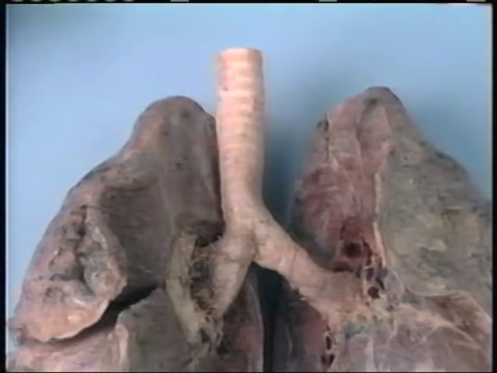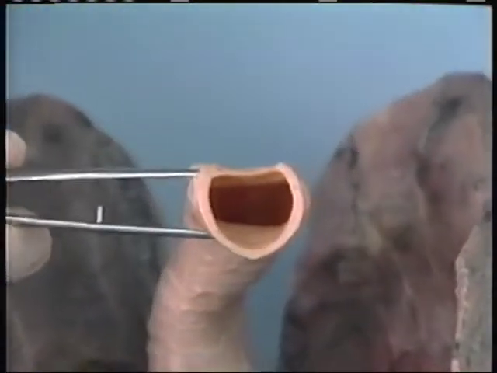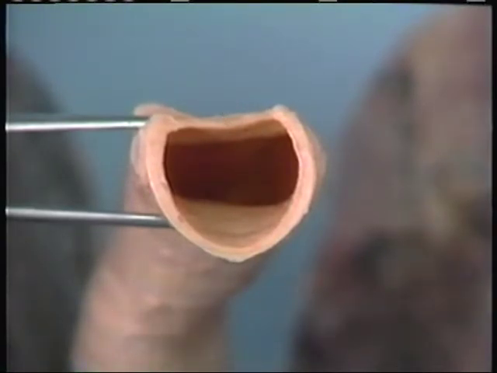There are 16 to 20 incomplete cartilage rings in the trachea. Posteriorly, each incomplete ring of cartilage is completed by the trachealis muscle. Pseudostratified ciliated columnar epithelium lines the inside of the tube.